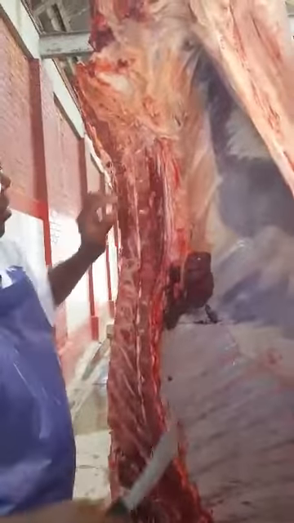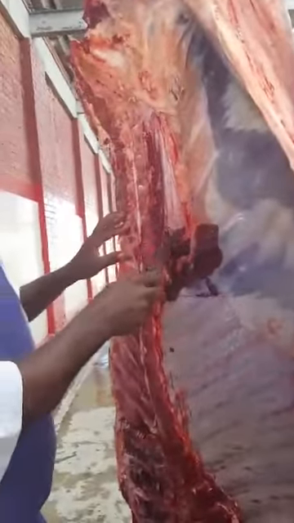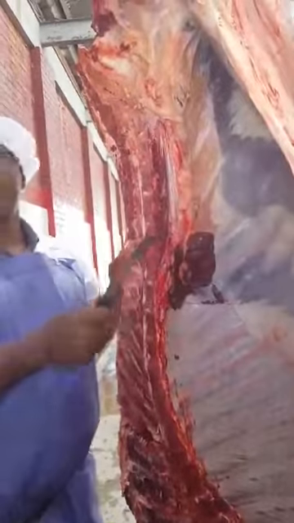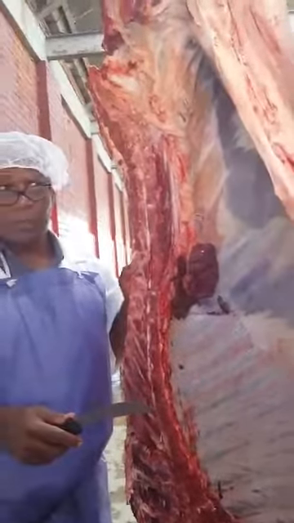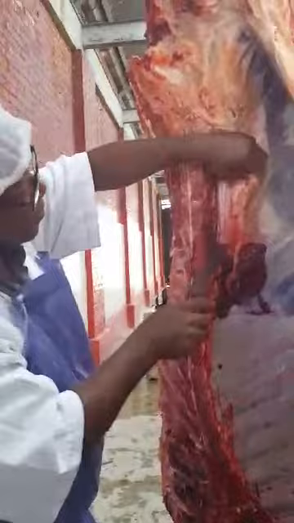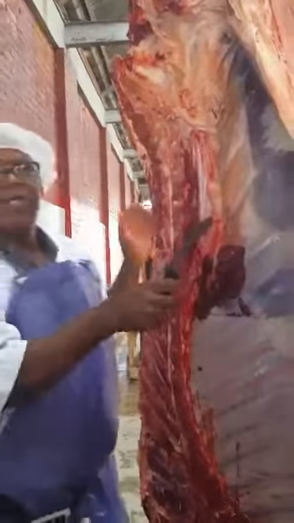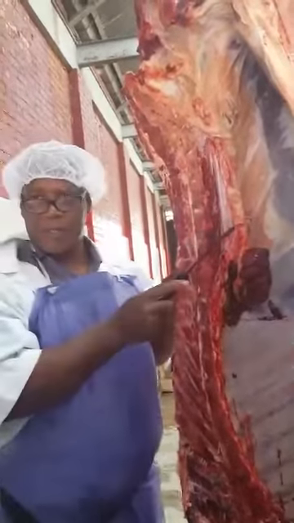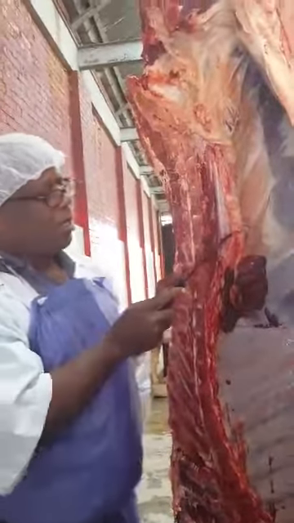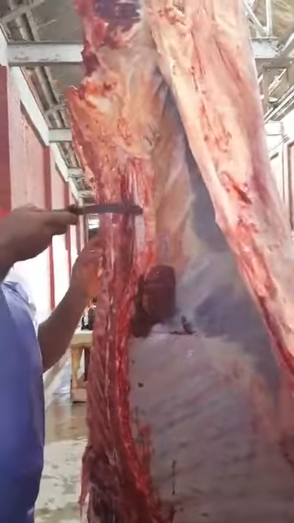Okay? The next thing is to find the renal lymph node. Now, this structure is part of the lymphatic system, right? It is the thoracic duct, the thoracic duct.